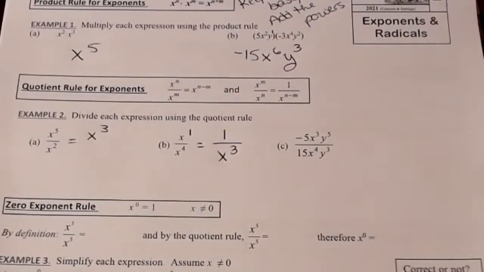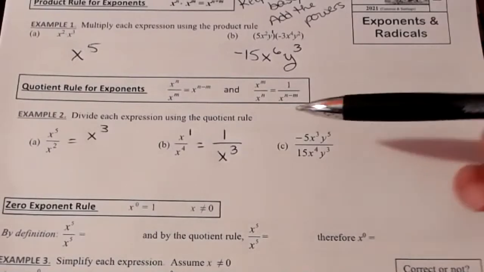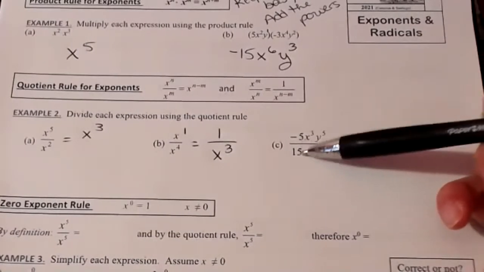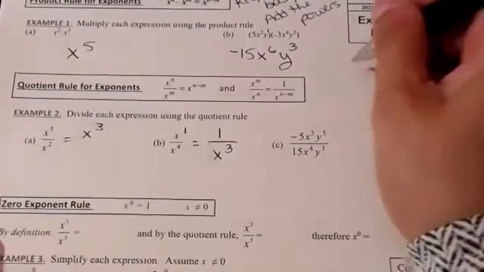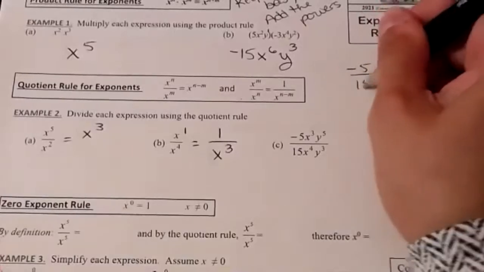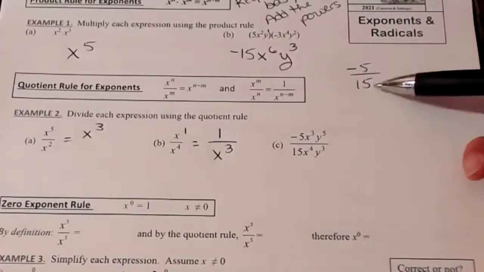Thank you, Christina. Jose, for part C, we have a lot going on here. So would you be so kind as to walk us through how you simplify this? That will be 10. So you're looking at these coefficients? Yeah. Let me write this out really quickly. We actually have a fraction. How do you reduce a fraction?